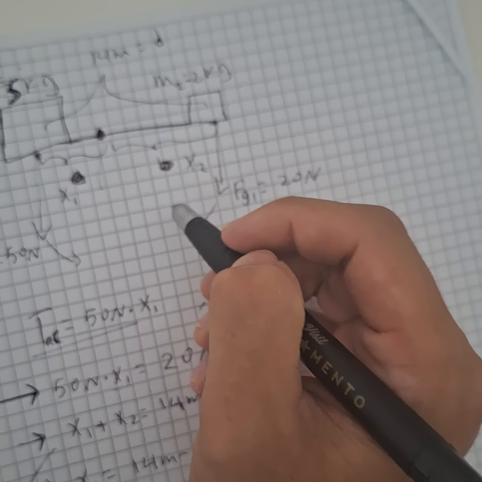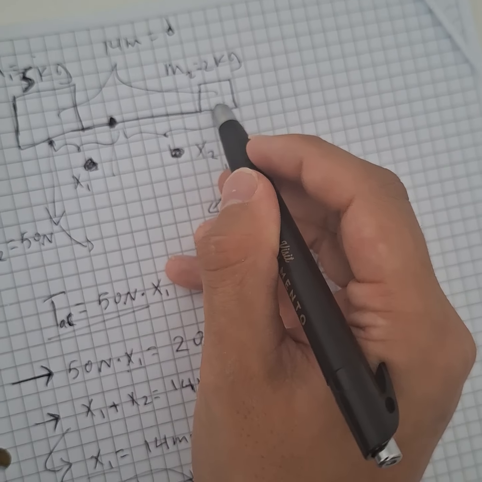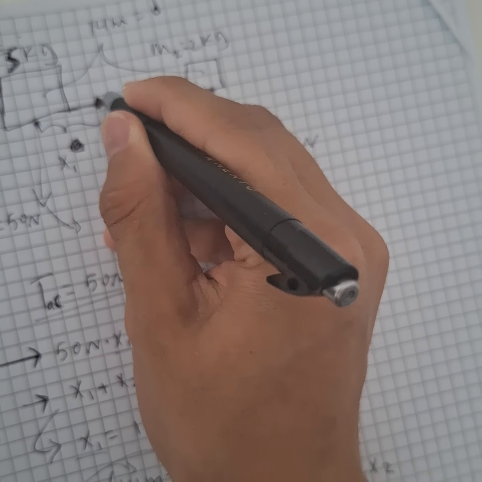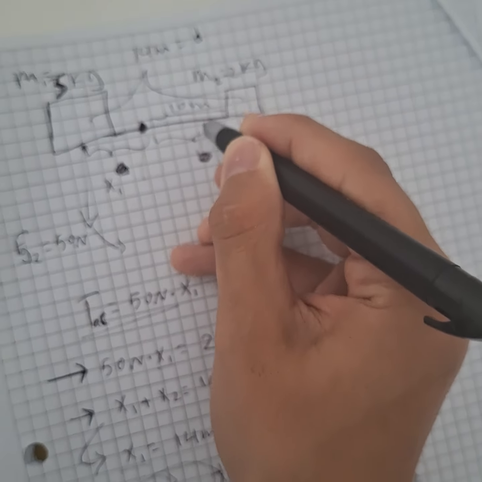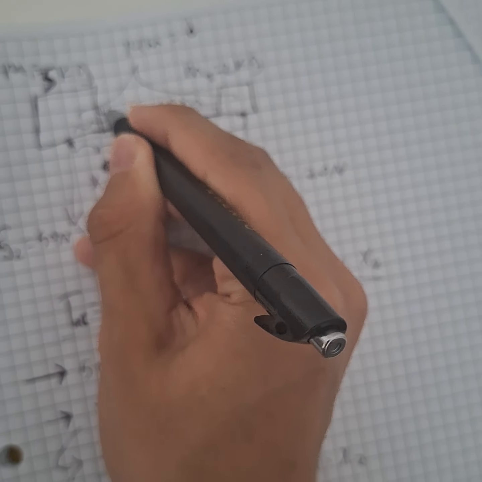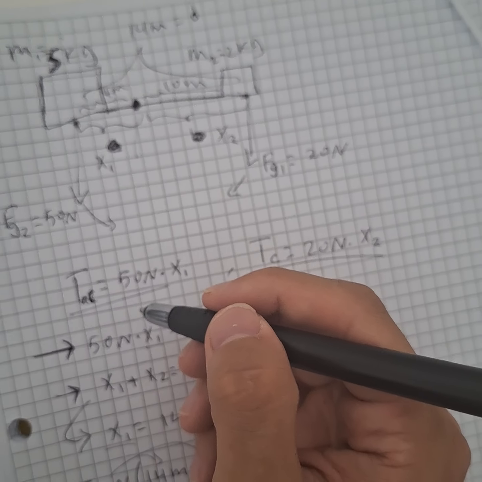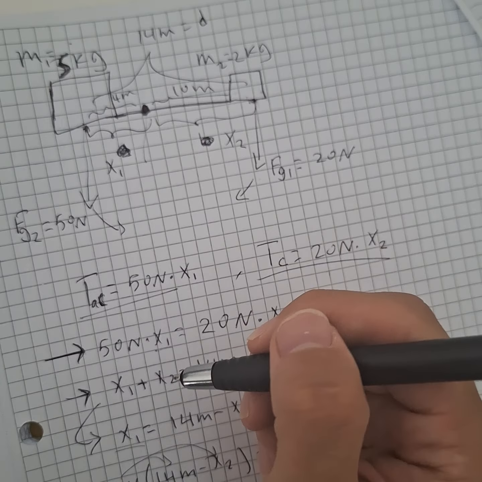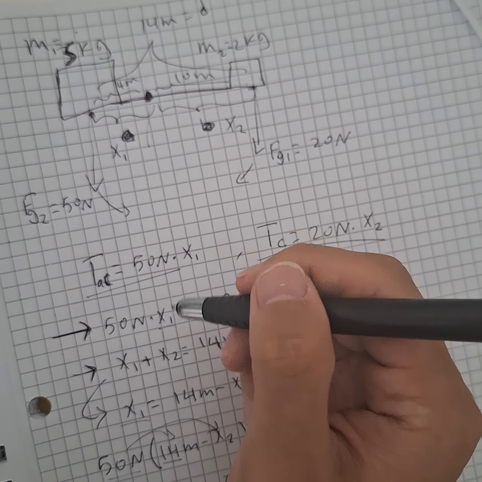x2 is 10 meters, meaning the distance from the center of mass to our second object is 10 meters. The remaining distance would be 4 meters. So here, our center of mass is now found.